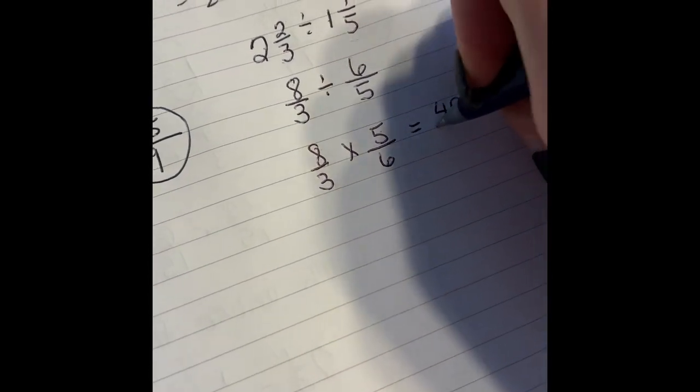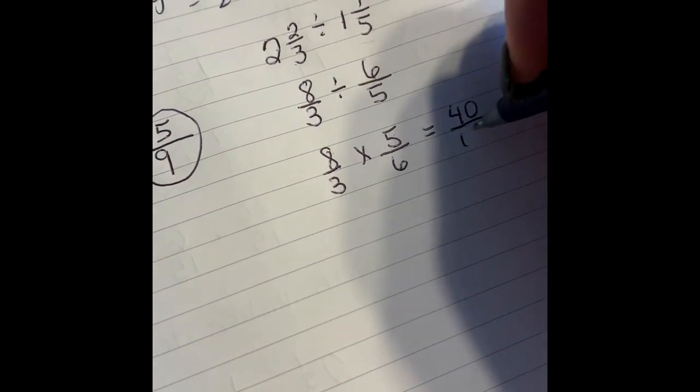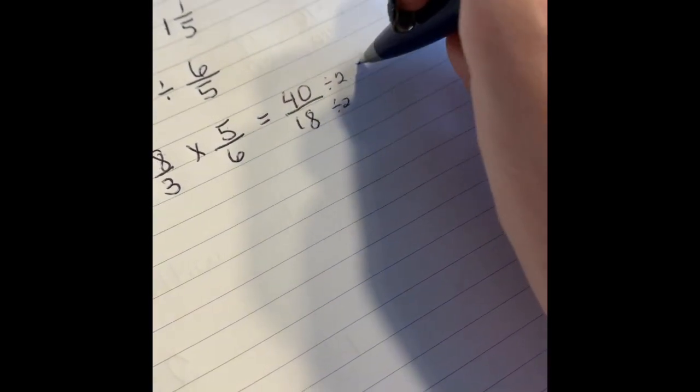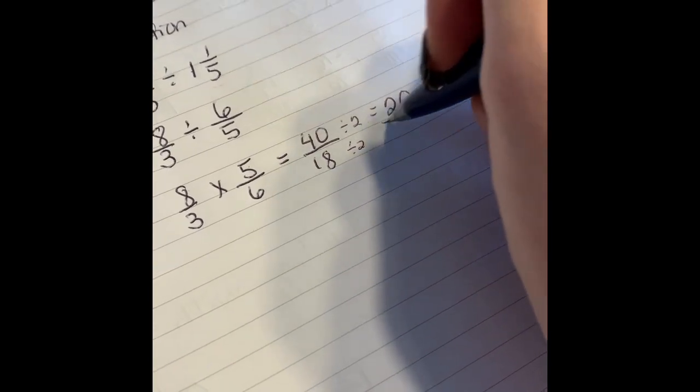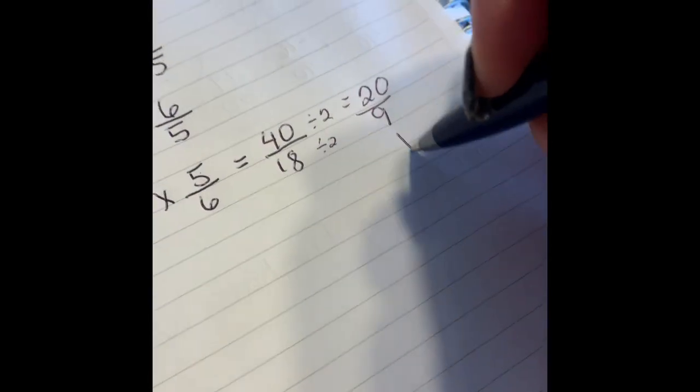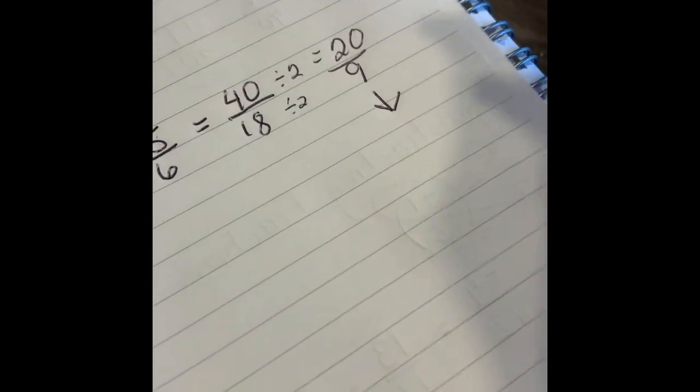I multiply my numerators to get 40. I multiply my denominators to get 18. And that's my answer, although I can reduce it. I can divide both of these by 2 evenly. So I could get 20 out of 9. And I could even go further and change this back into a mixed number.